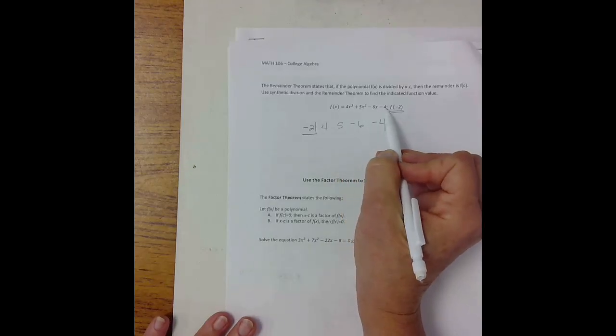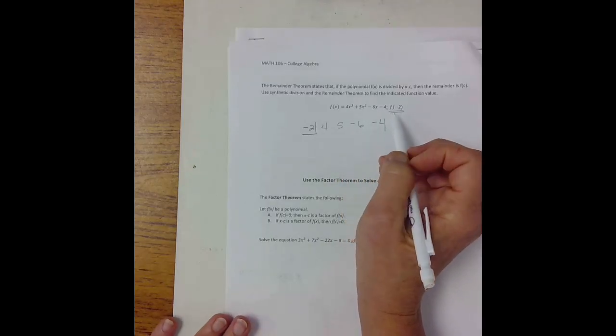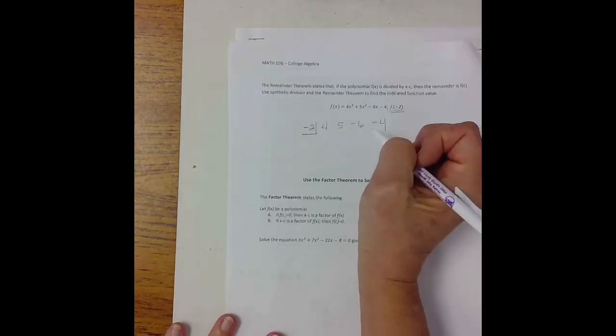What happens if you don't? You add a 0 in there. I was going to do an example of that one, probably tomorrow or on Monday.